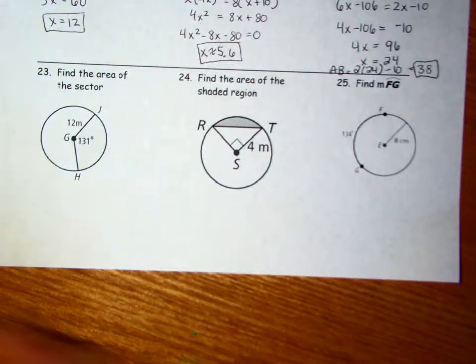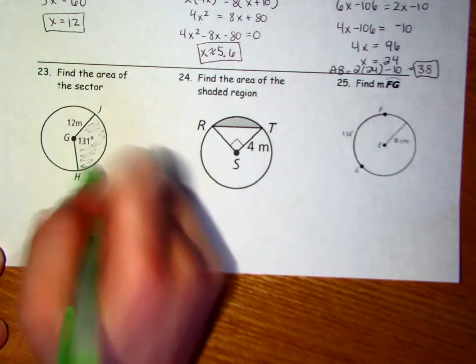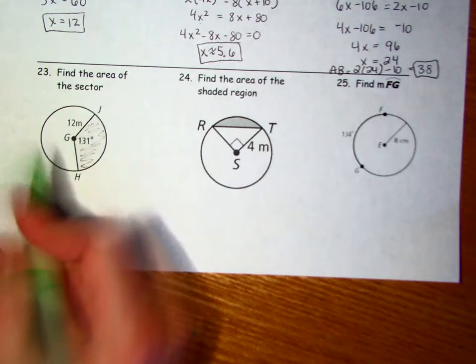This is numbers 23 through 25. It says find the area of the sector. I know it's hard to see, but this is the area right here. We're going to find it by setting up a proportion.